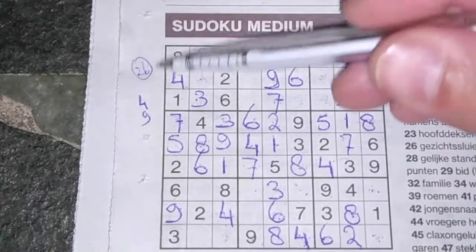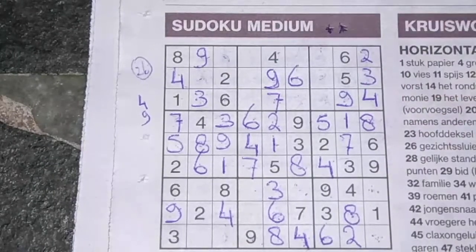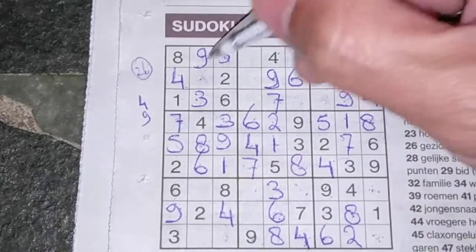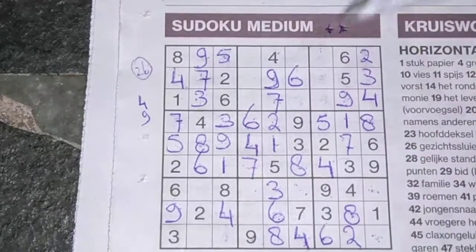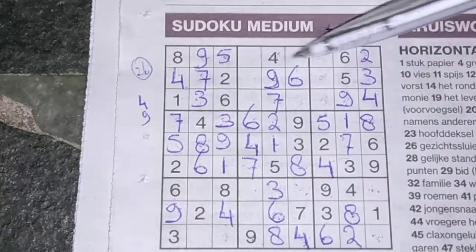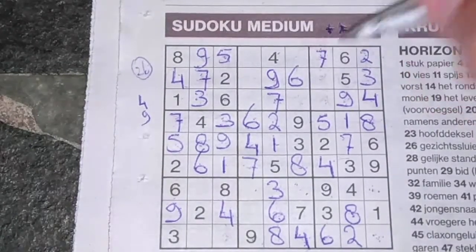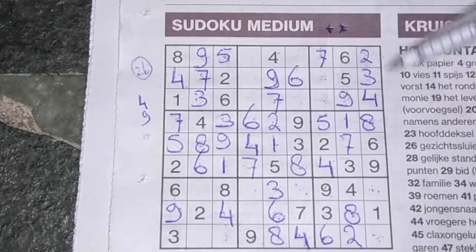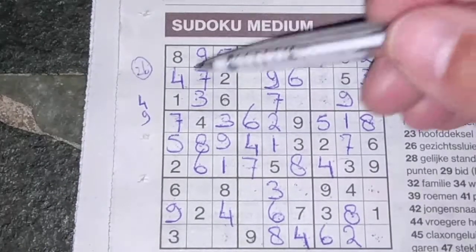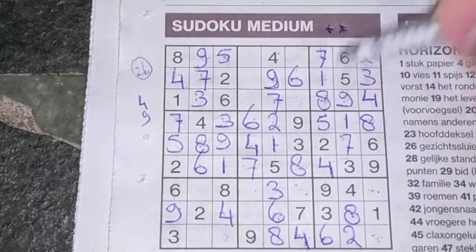7 and 5 are missing in this big square. We have a 5 here, so no 5 there. 5 should be here, and a 7 goes there. 7 in this row, 7 in the second row, so in the first row, the only place for the 7 should be there. 2 numbers left in this big square for the numbers 1 and 8. We see here 1, no 1 there. 1 should be here, and 8 goes there.